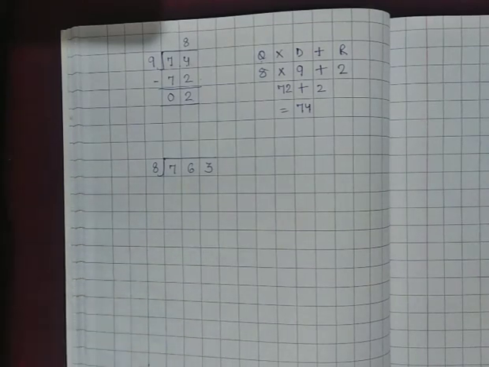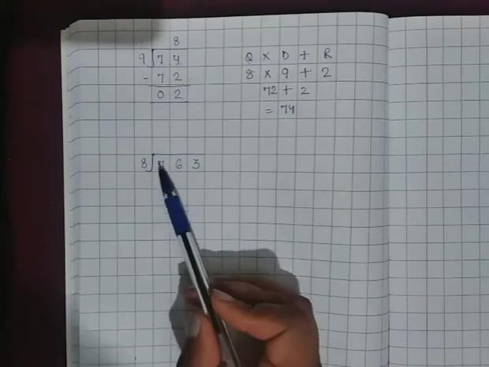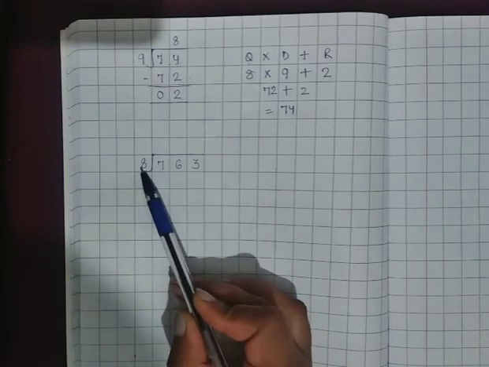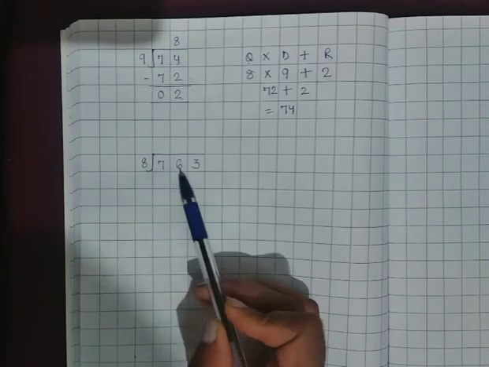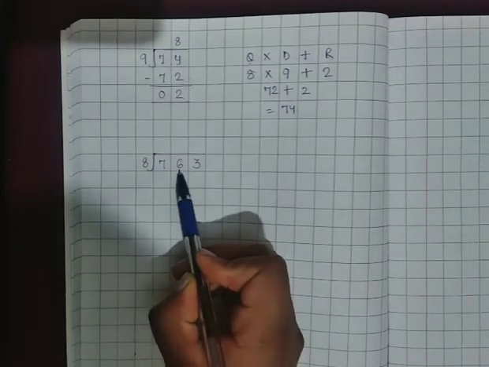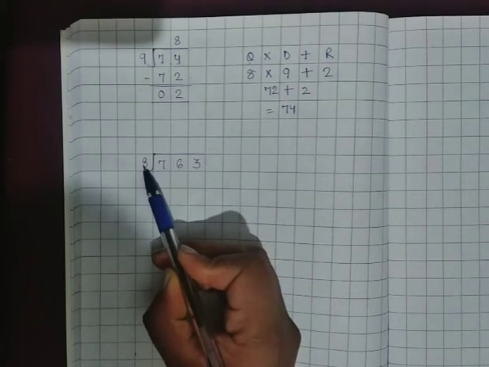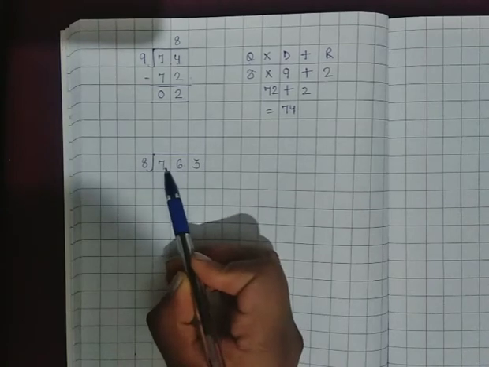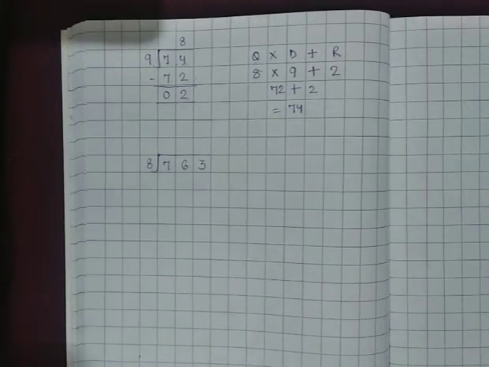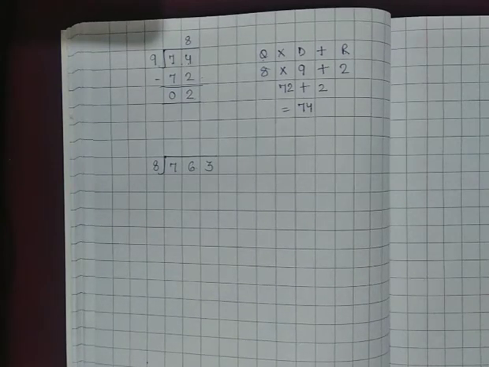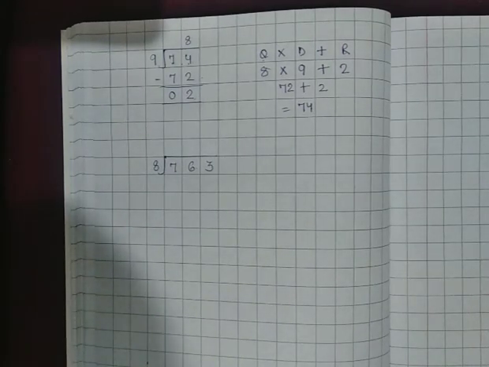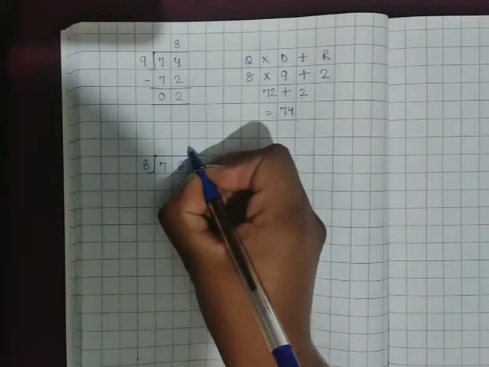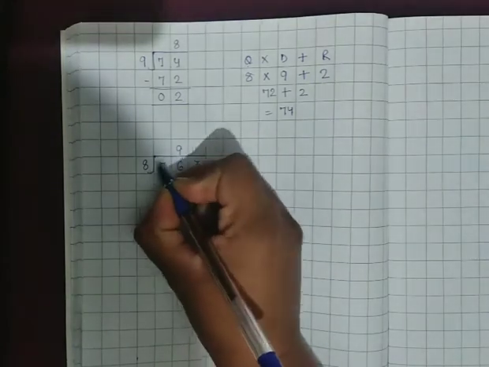What is my first step? My first step is to see if 7, the first number of dividend, is smaller than the divisor or bigger. So 7 is smaller than 8. Therefore, I'm going to take 2 digit. So does 76 go in the table of 8? No. What is a smaller number than 76 that goes? Smaller number than 76 is 72. That goes how many times? 9 times. 8 9s are 72.